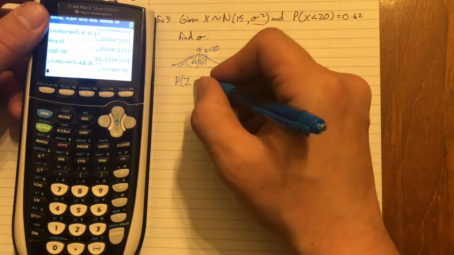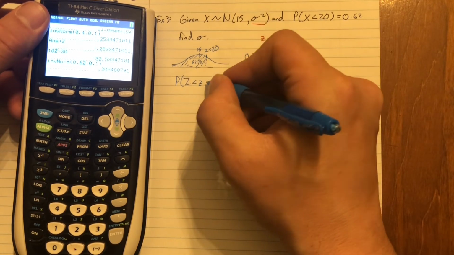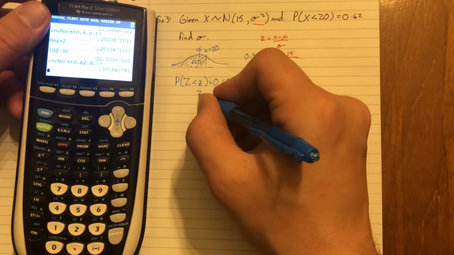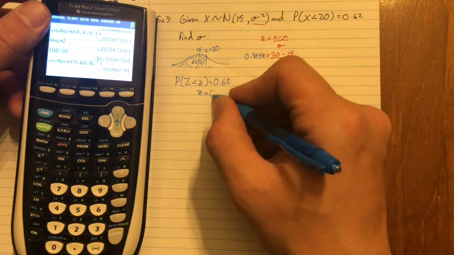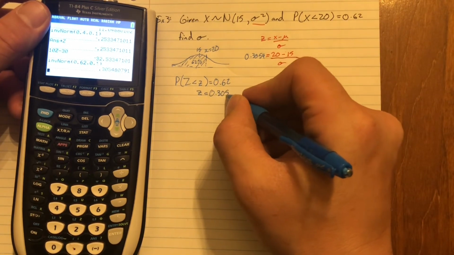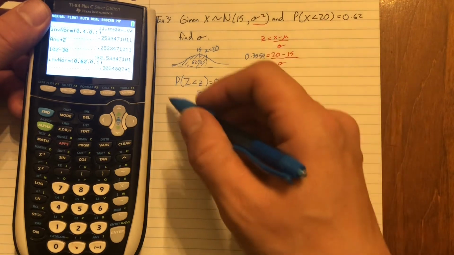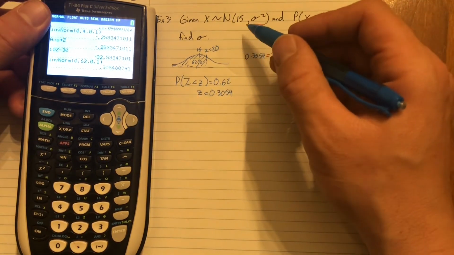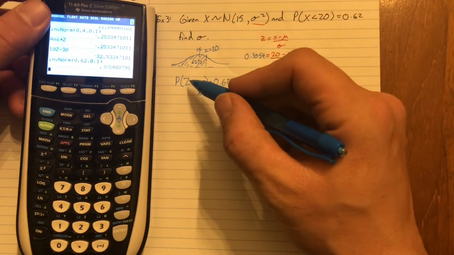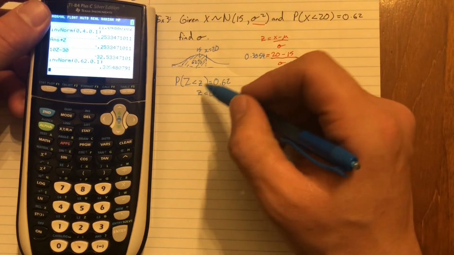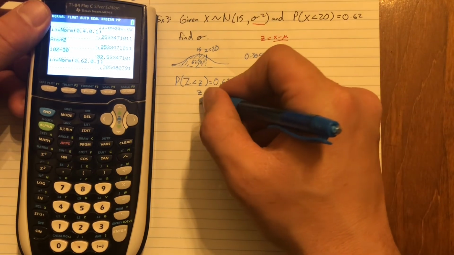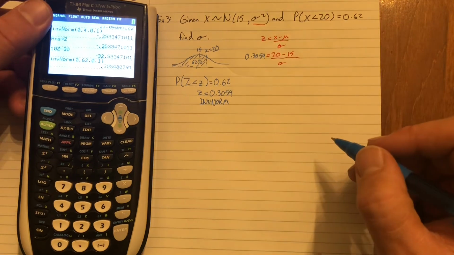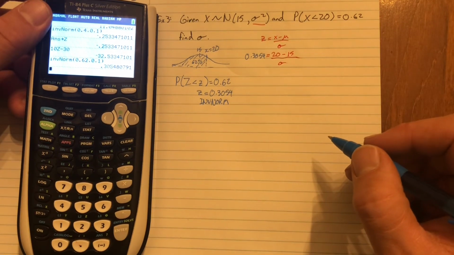Now I should make a little statement here. The probability that z is less than z is equal to 0.62 implies that z is equal to 0.3054. When you use the inverse normal, you don't have to define z as distributed with 0, 1. That's assumed. But you should indicate that you've gotten your area using the inverse norm function. If I didn't do that on the last example, please make sure that you do that every time.